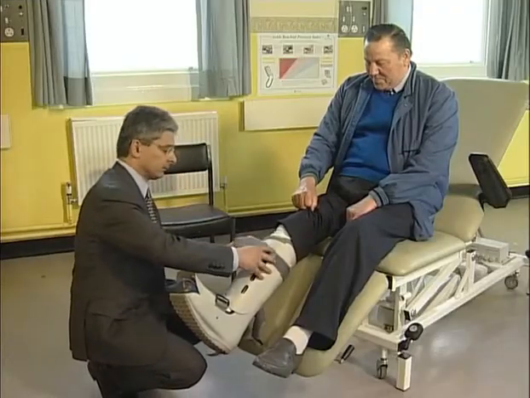There are many of us in the healthcare team who are involved in looking at patients' feet. So what should we be looking for when screening?